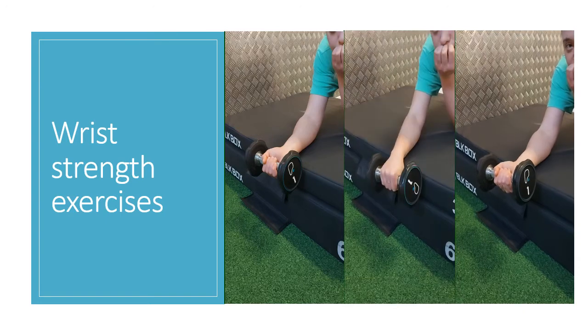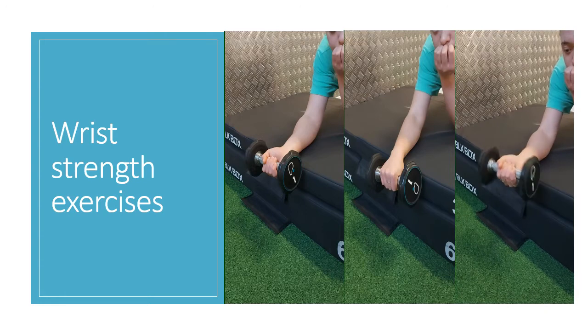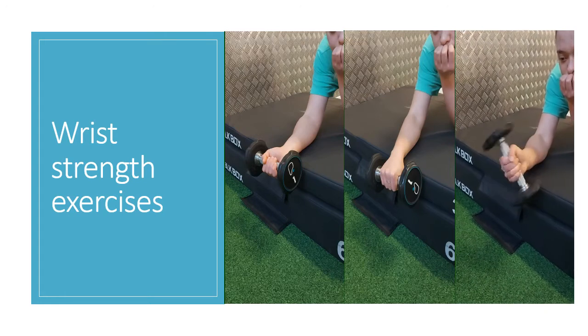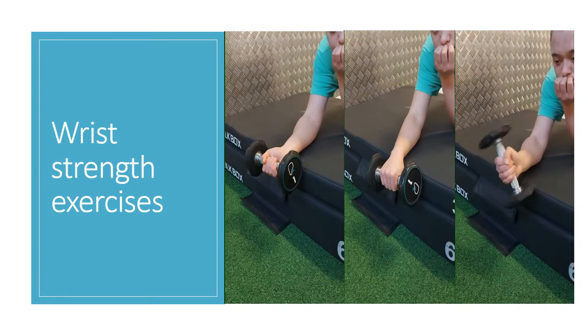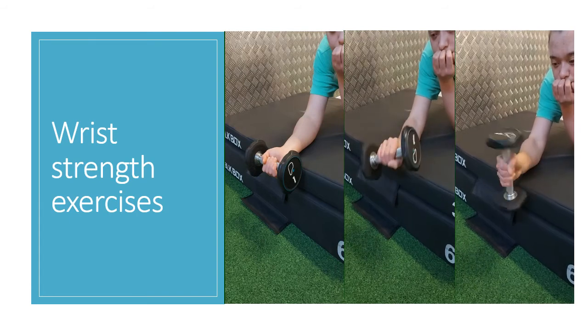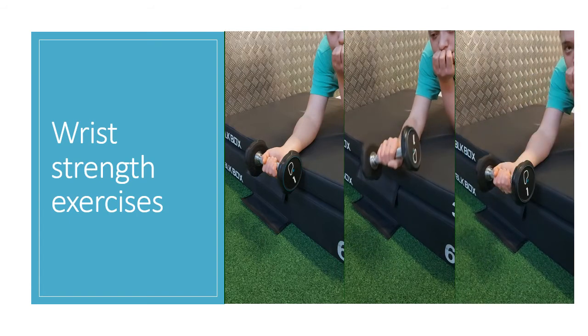And for wrist pronation and supination, ideally using a hammer, hold the handle and pronate and supinate the wrist. These can all be regressed by using resistance bands instead of weights.